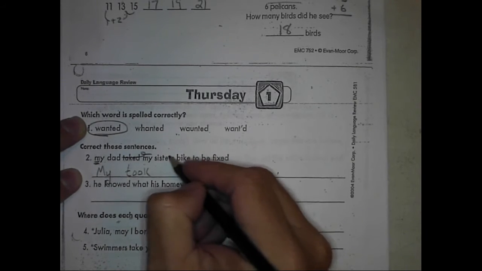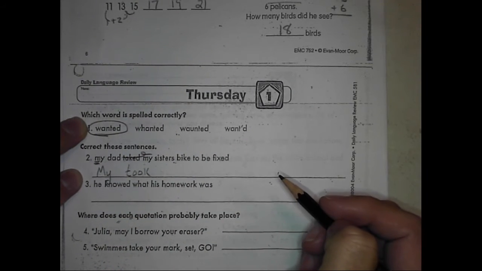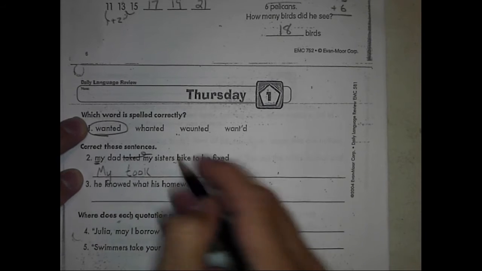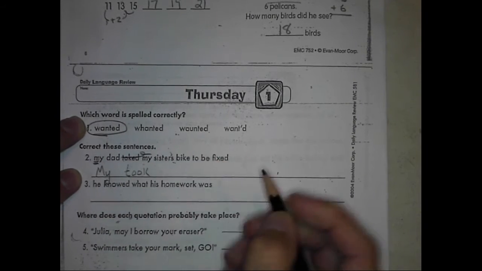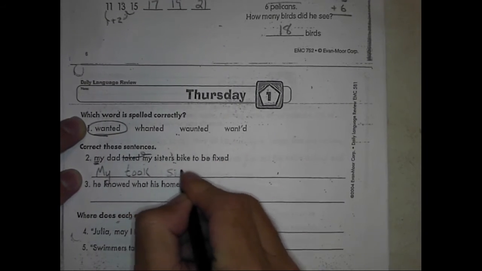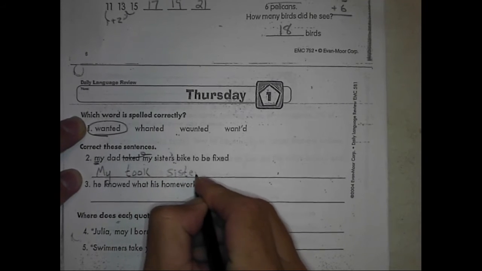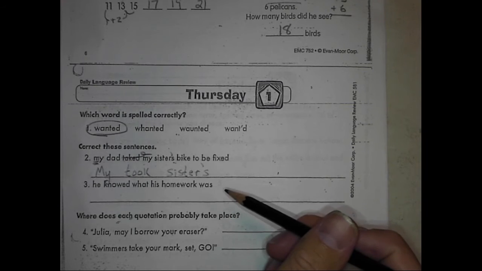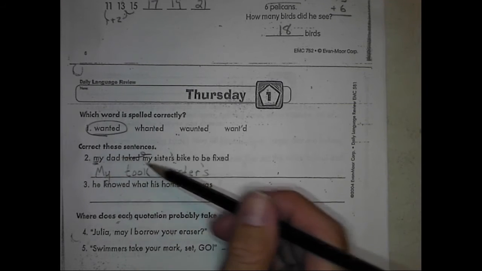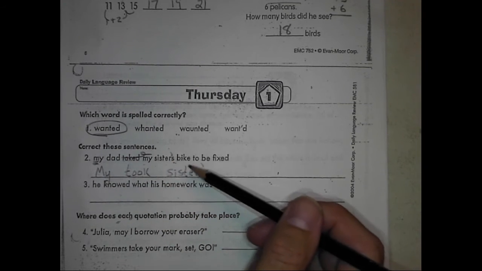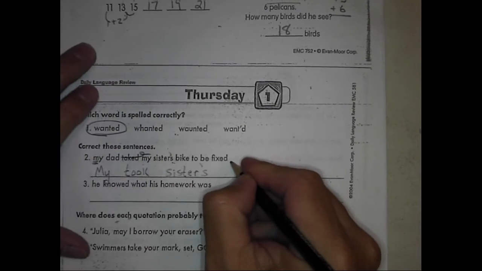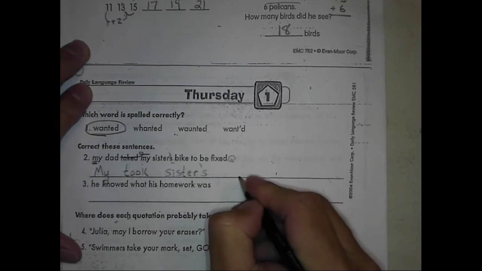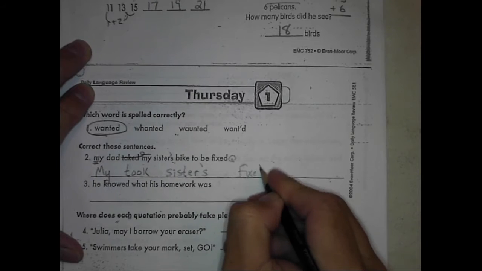So it's the bike that belongs to the sister. All right, so the sister owns the bike. So we're going to put an apostrophe up here. So it's going to be sister apostrophe S. That shows ownership. So my dad took my sister's bike to be fixed, period. And now we got that one.